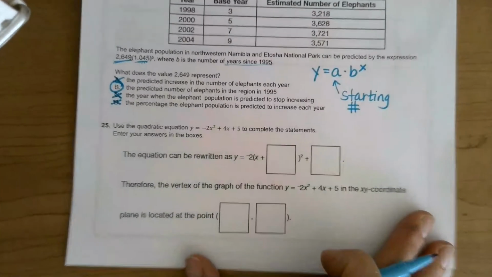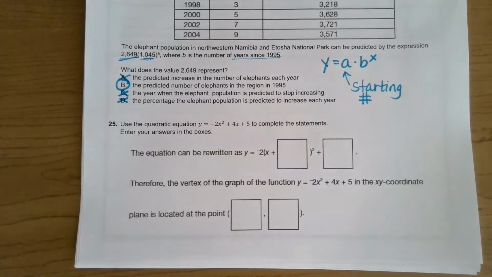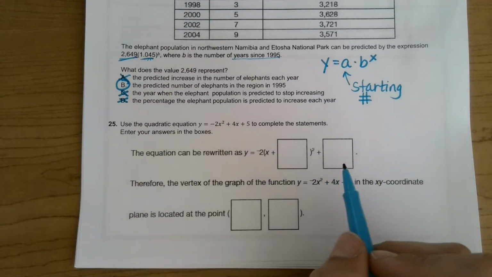Number 25. Using the quadratic equation y equals negative 2x squared plus 4x plus 5 to complete the statements. Enter your answers in the boxes. The equation can be rewritten as y equals negative 2 times x plus blank squared plus blank.